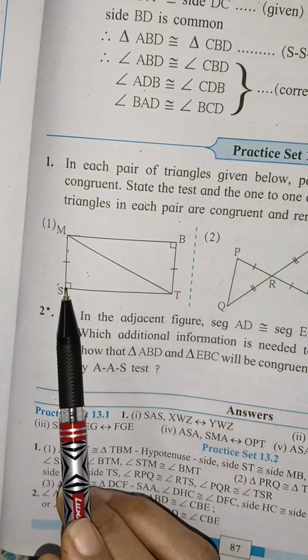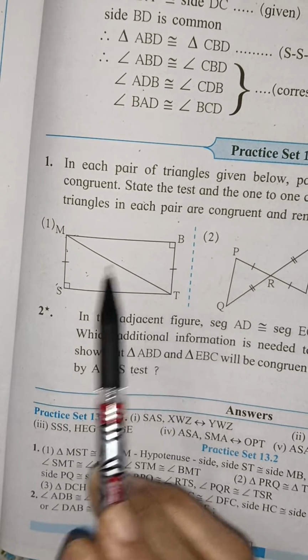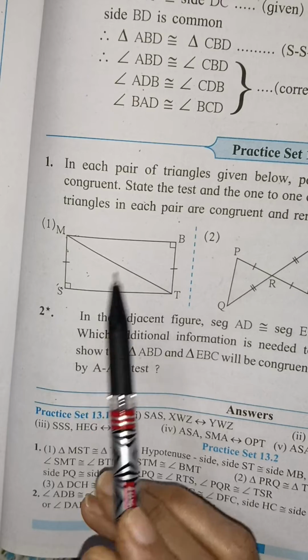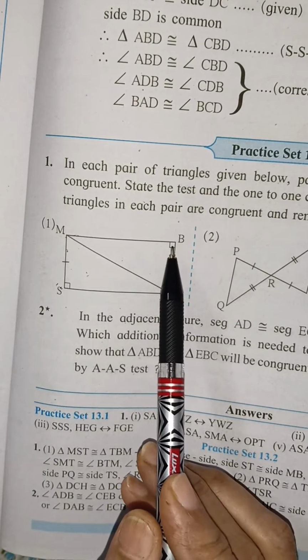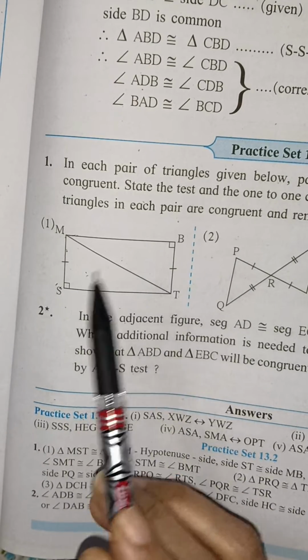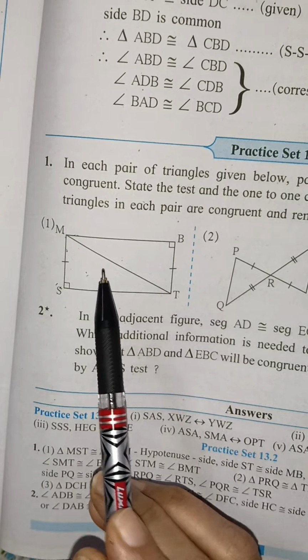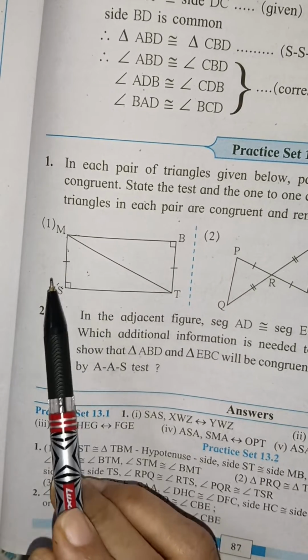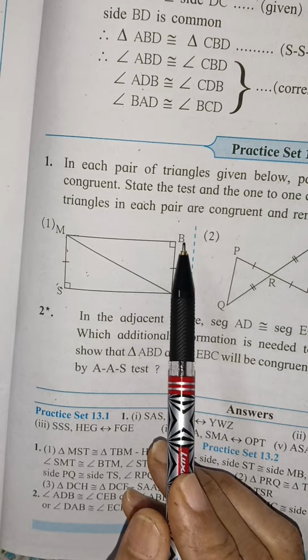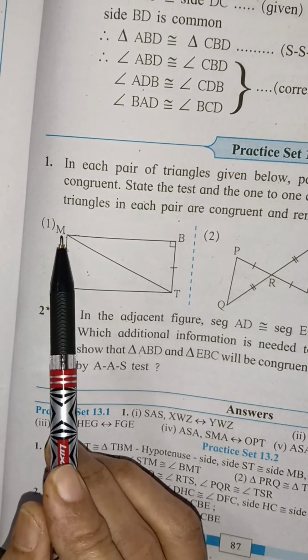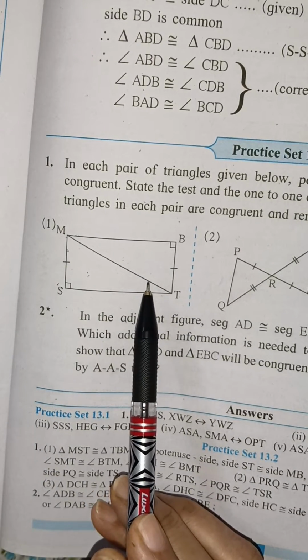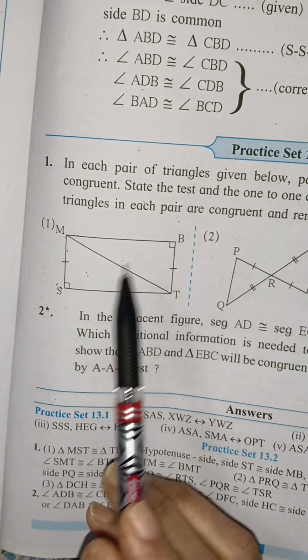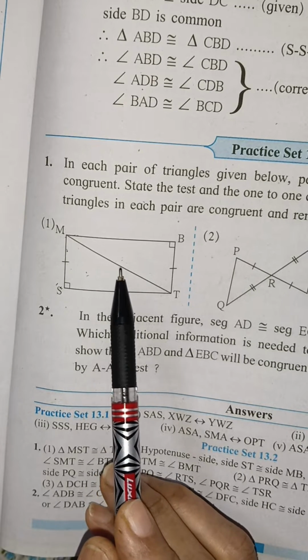We can also see marks showing that these two are right angle triangles. Therefore side MS is congruent to side BT, and MT is a hypotenuse for both the triangles. They are congruent with each other.